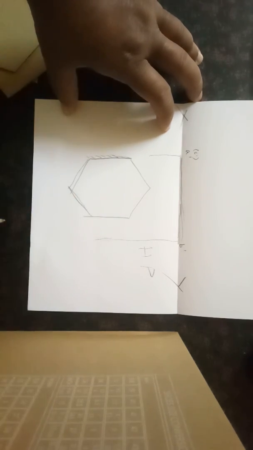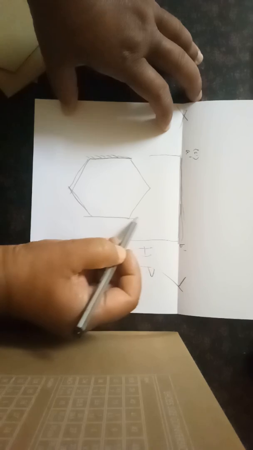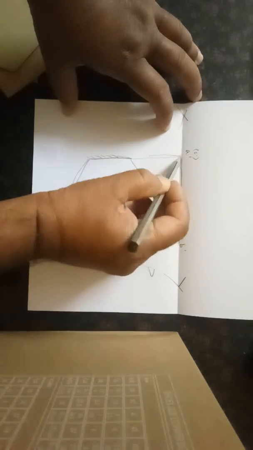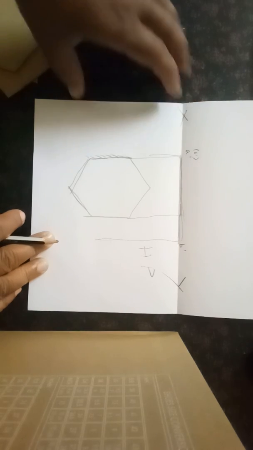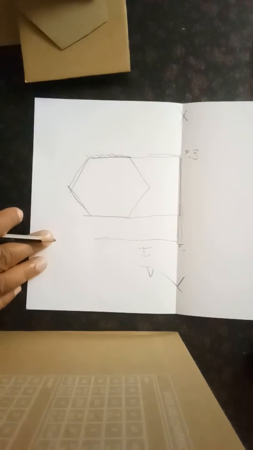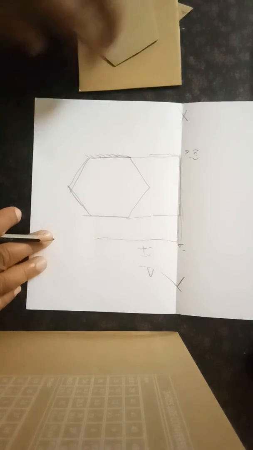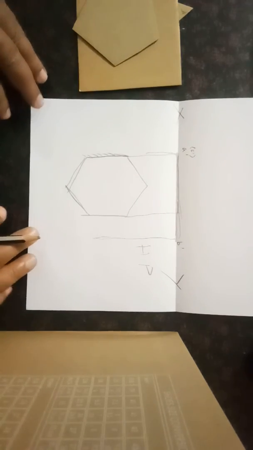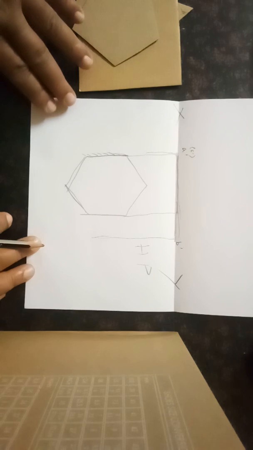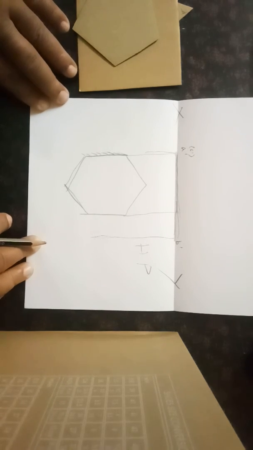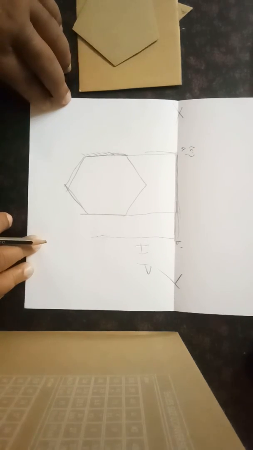It should be to your left. And the front view will be a line on the XY line. So with this knowledge I have given you the initial positions of all the laminas when they are resting on one of the edges on HP. Please go through the notes, you will understand.